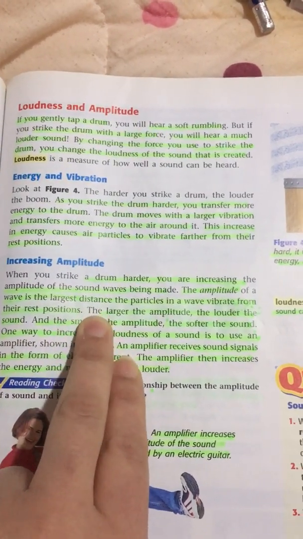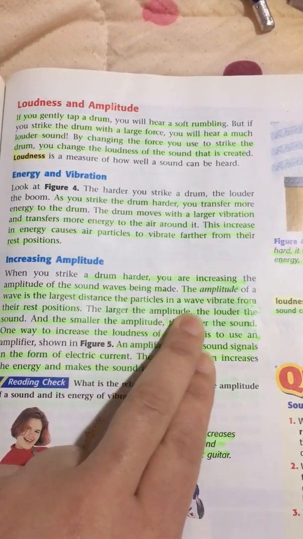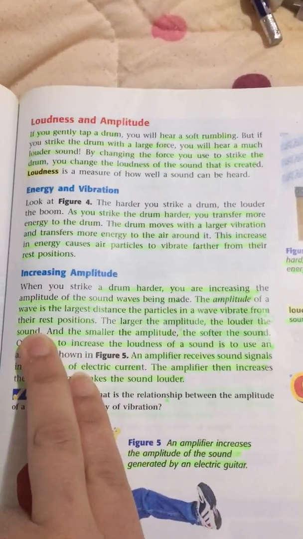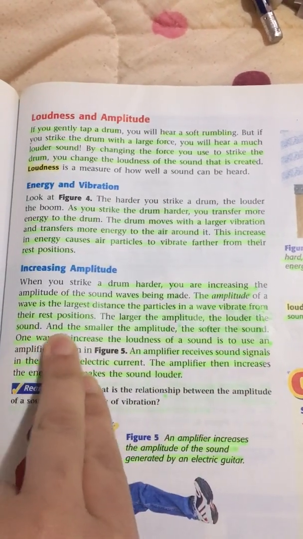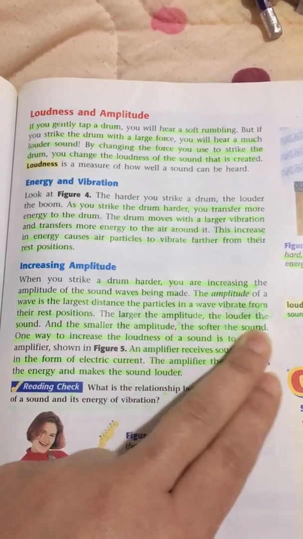Okay? So we said also before that the larger the amplitude, the louder the sound. Okay? The larger the amplitude, the louder the sound. And the smaller the amplitude, the softer the sound.